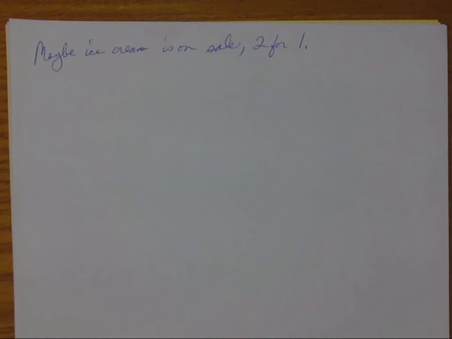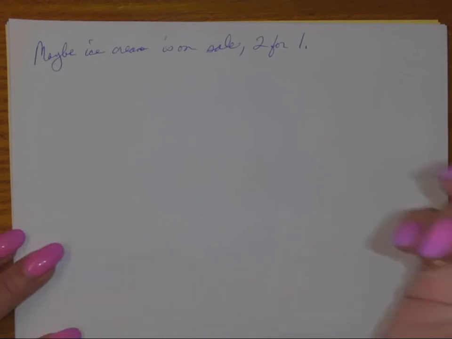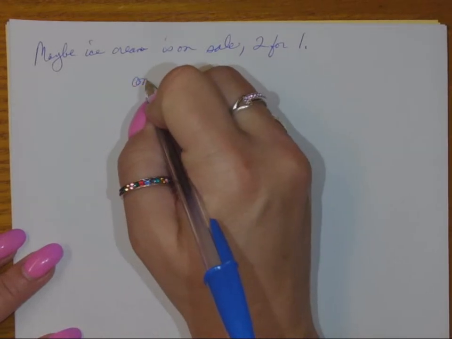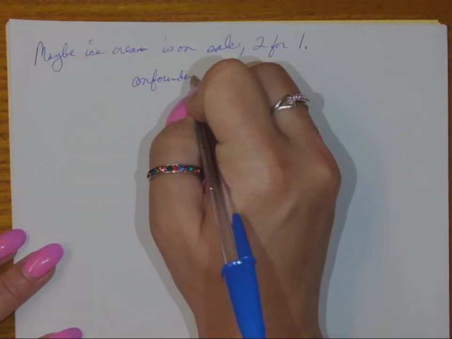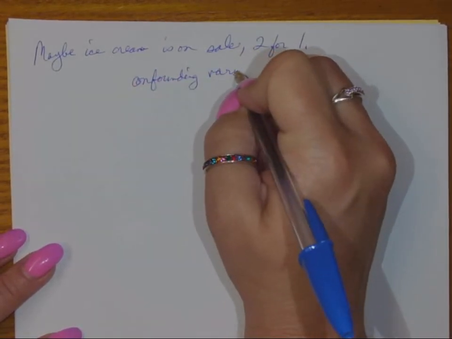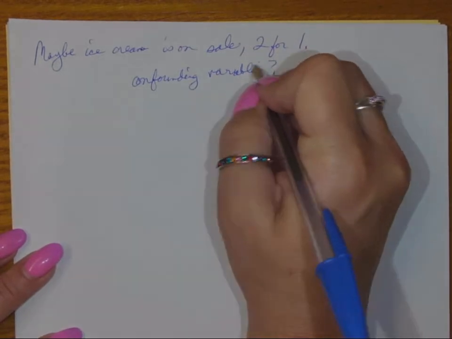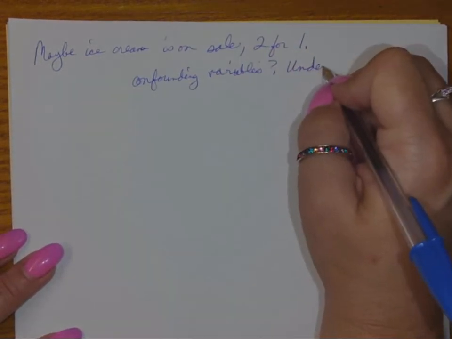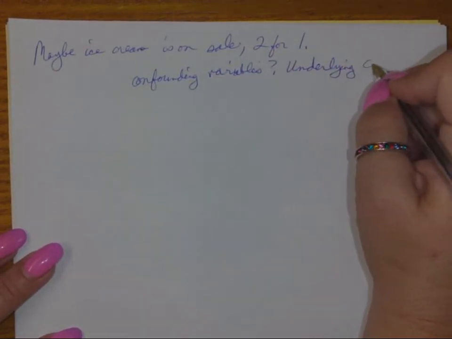I don't know about y'all, but whenever I see a good deal, 2 for 1, I'm more likely to purchase it. So think about that. What about this? There could be confounding variables. Remember those from the beginning of the semester. Or underlying causes, things that we don't have in mind.